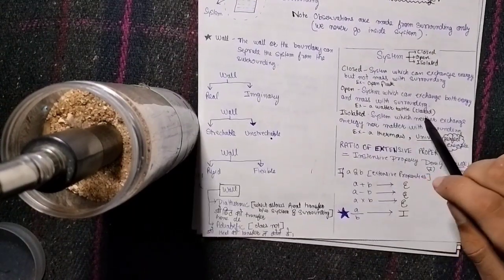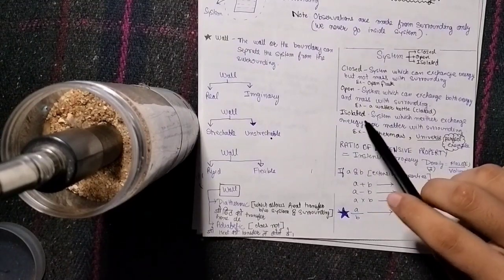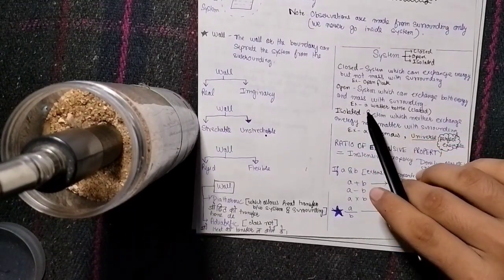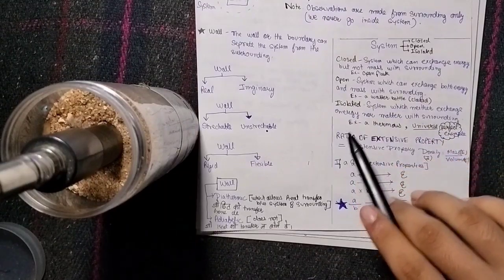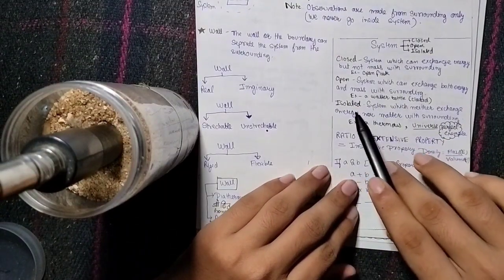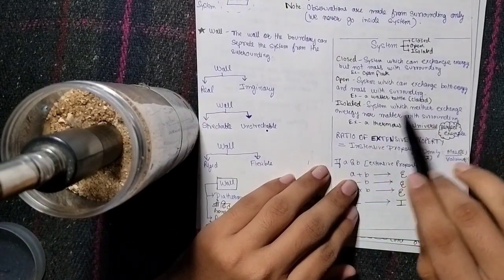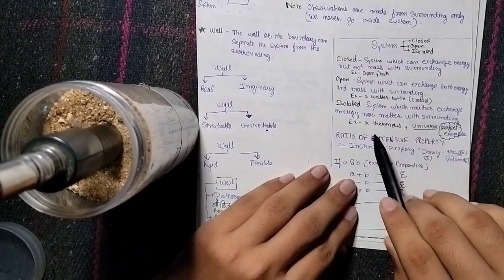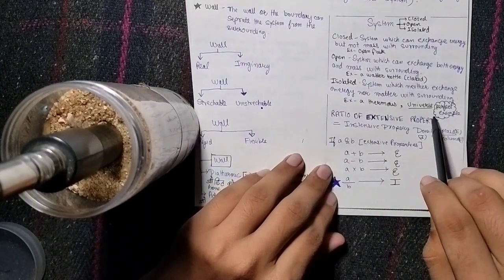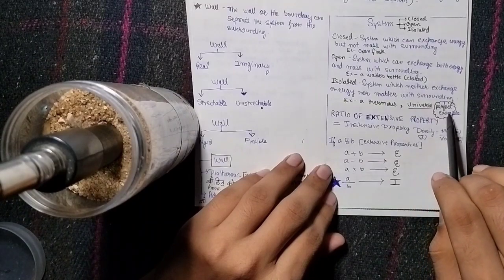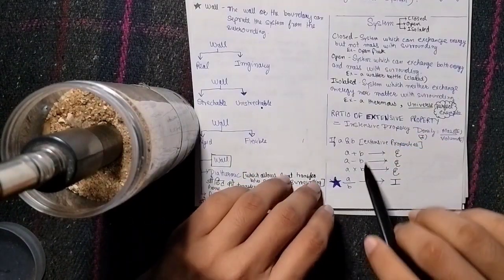Example, an open water bottle. An isolated system neither exchanges energy nor matter with the surrounding. A thermos and the universe are perfect examples of an isolated system.